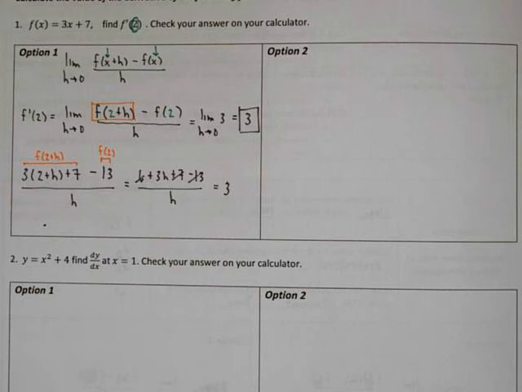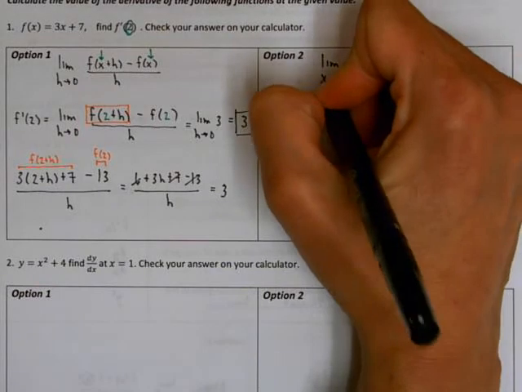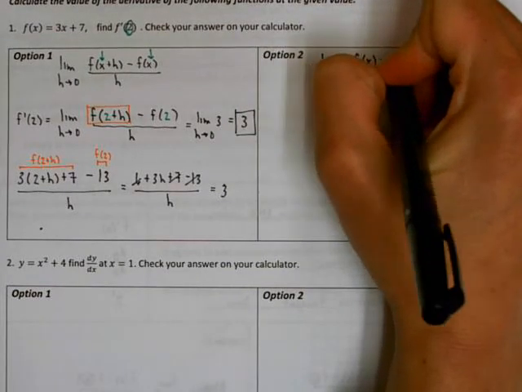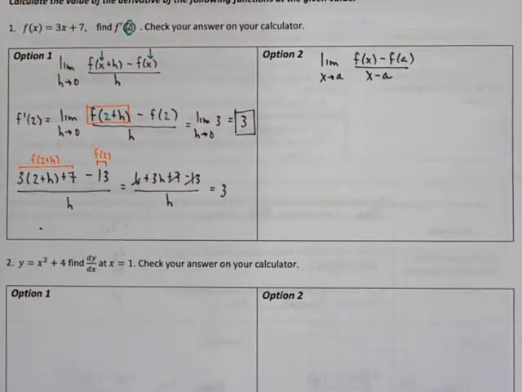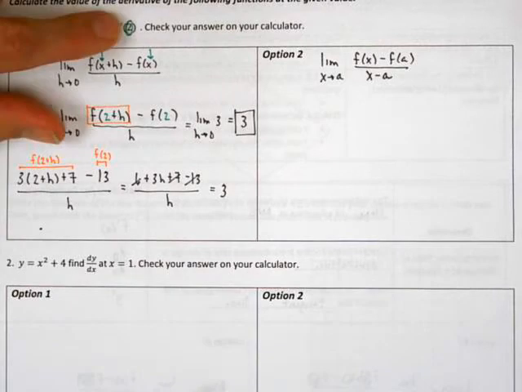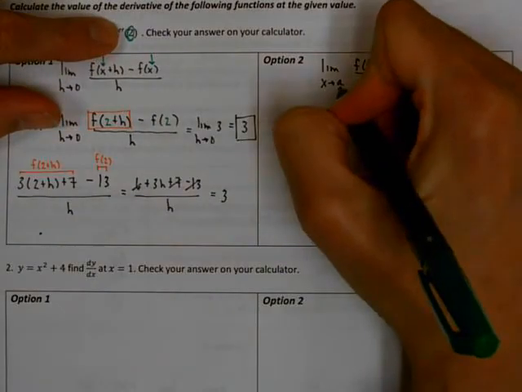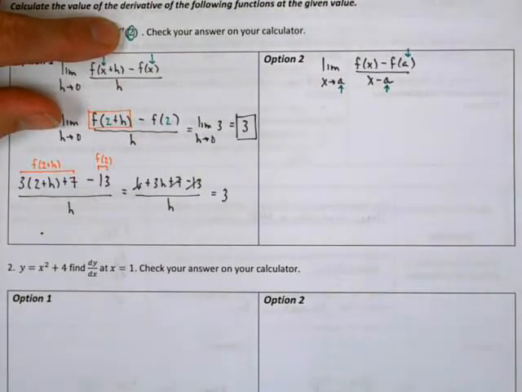All right, let's look at option 2. Option 2, our formula looked like this. So the limit is x approaches a of f of x minus f of a all over x minus a. Again, since we're evaluating where x is 2, that's my a value in this formula. So I'm going to substitute 2 for a.